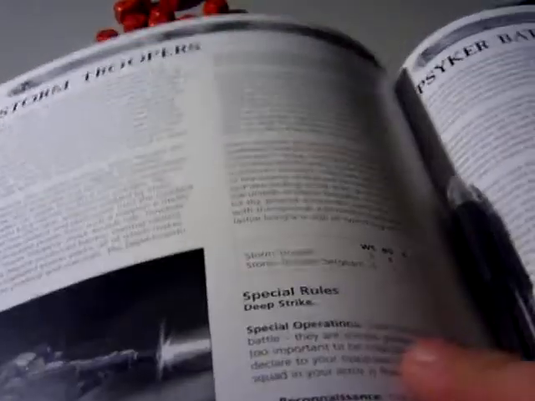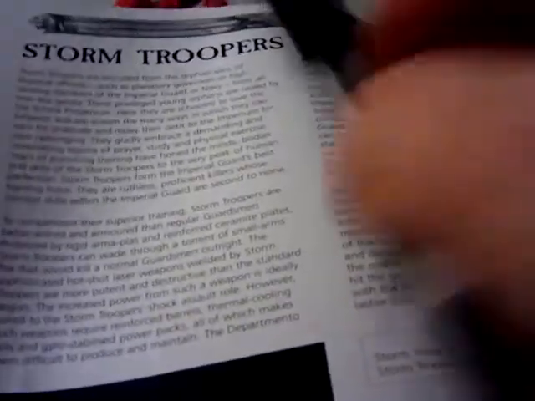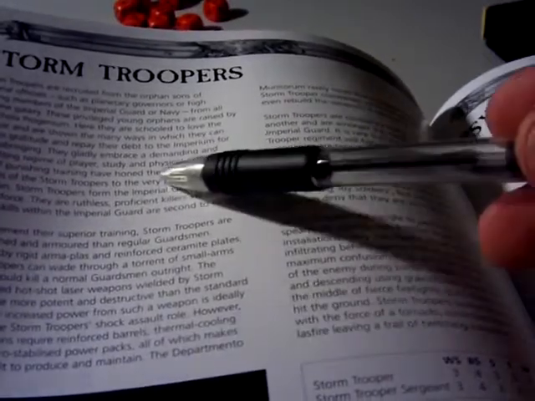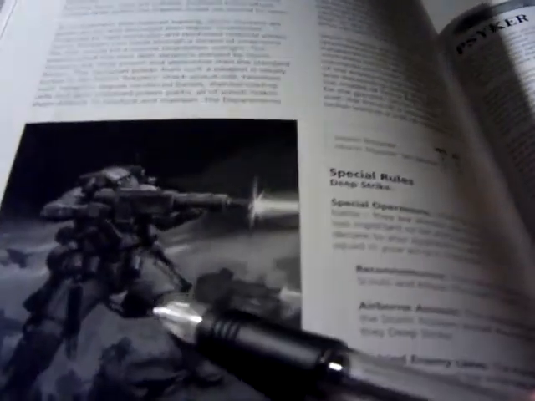Another example here. Okay, so we've got the Stormtrooper page here. It's got the Stormtrooper up here. It has a few paragraphs of fluff, which is basically storyline and non-rules, just information about the Stormtroopers. Sometimes a picture of them.